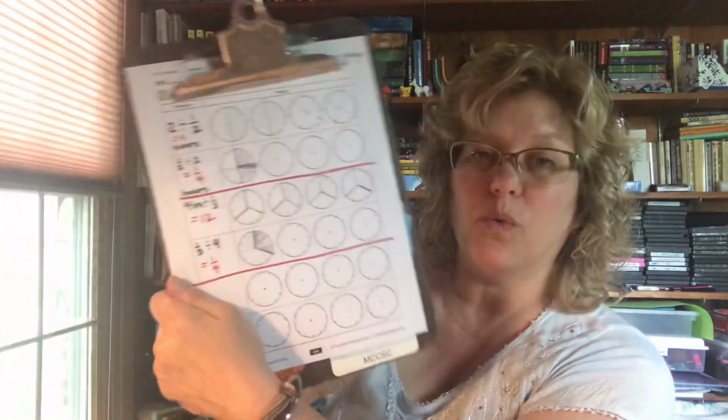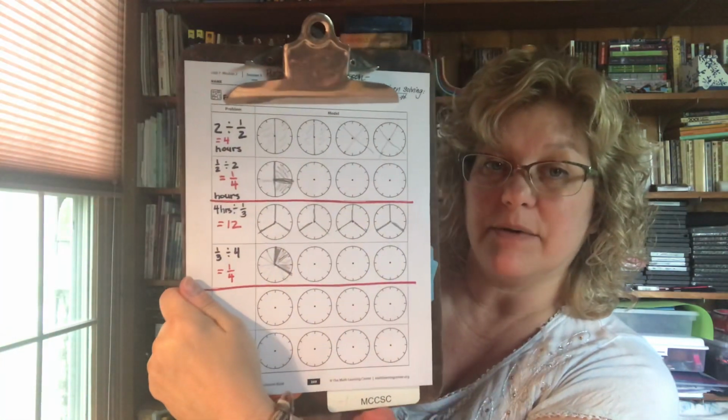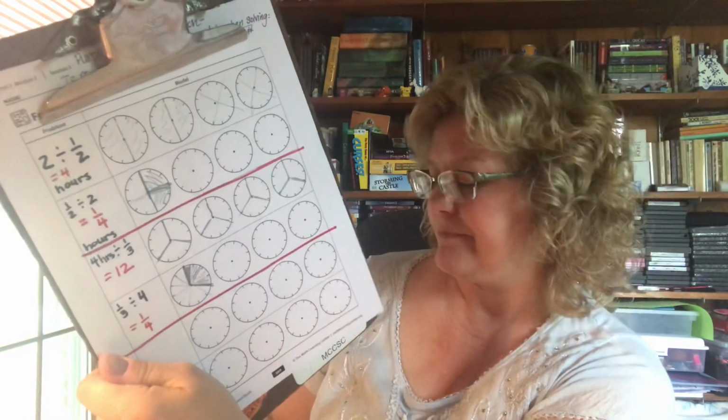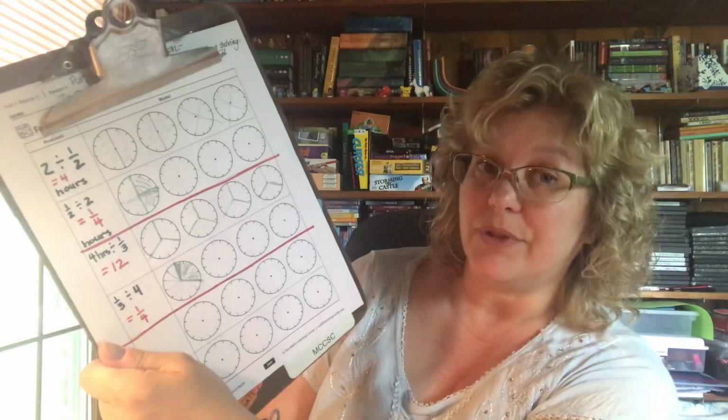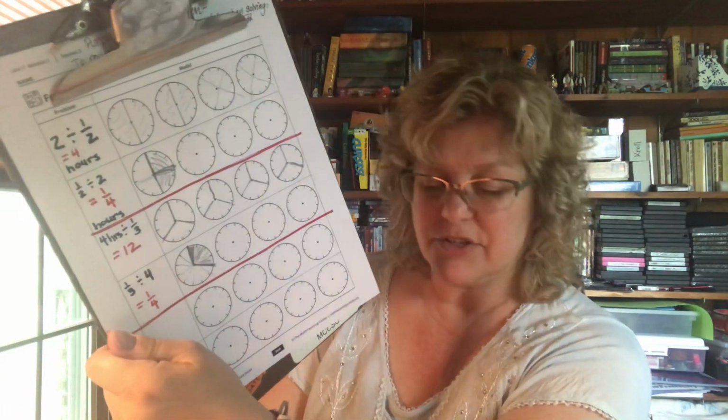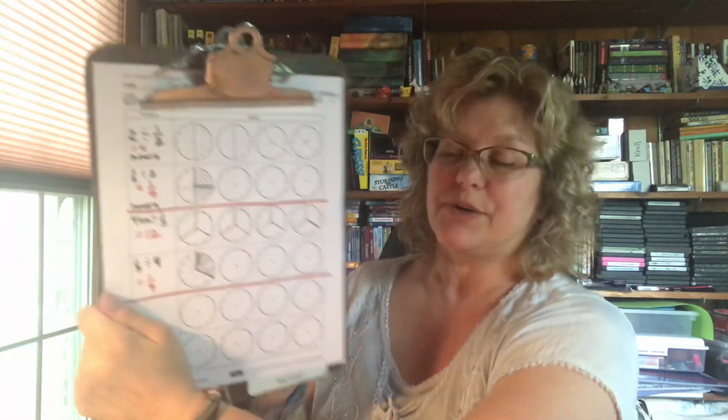So 1/3 divided into 4 equal parts. Each equal part is going to equal 1/4. That's how I do that. I'm going to show you that other little trick here at the end after we do one more problem, just so you can know how to double check. So we'll do the regular algorithm at the end, just so I can show you how to do that.